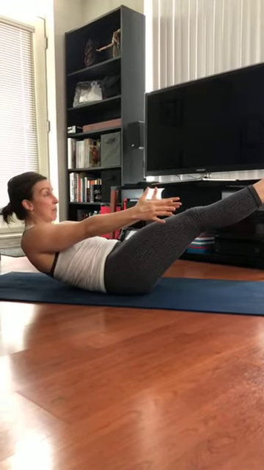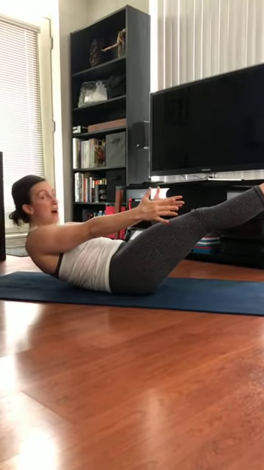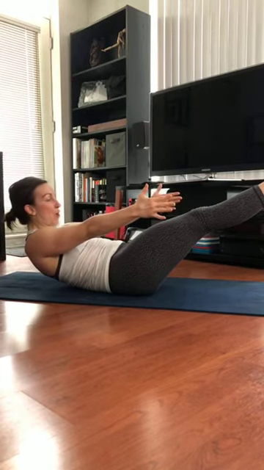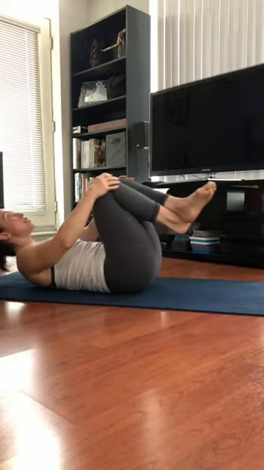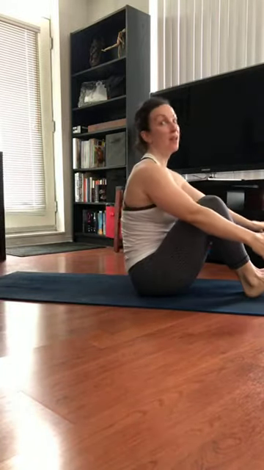Pick those shoulder blades up. Hold for 5. Your abdomen might be shaking. 4, 3, 2, 1. Hug the knees into the chest. Roll yourself back up. Let's try it again.